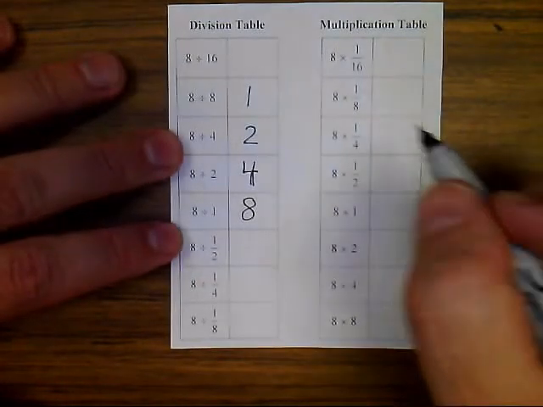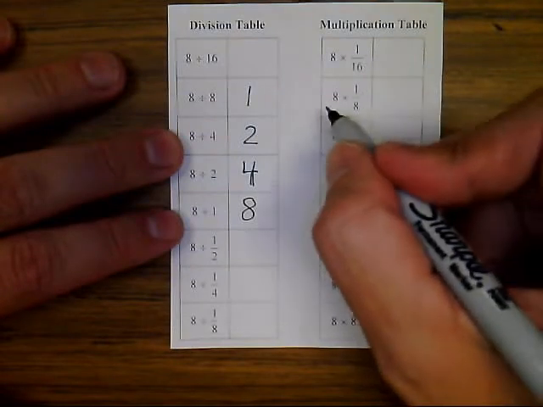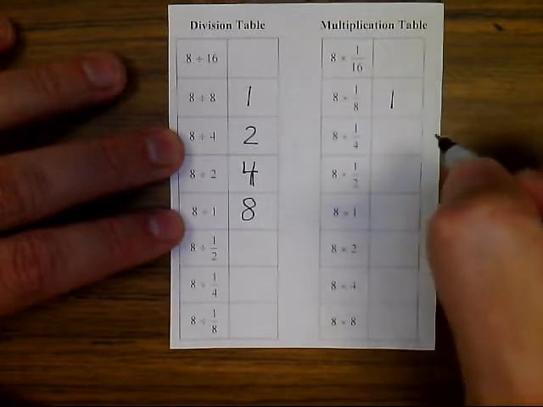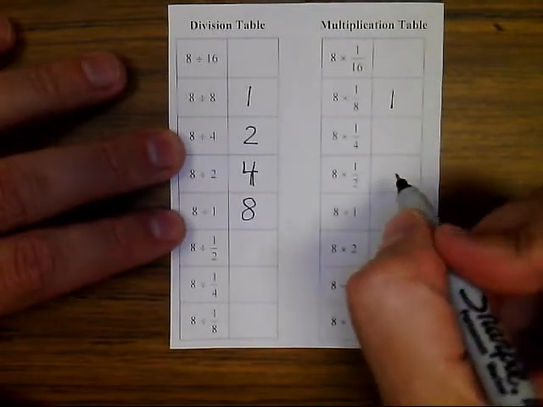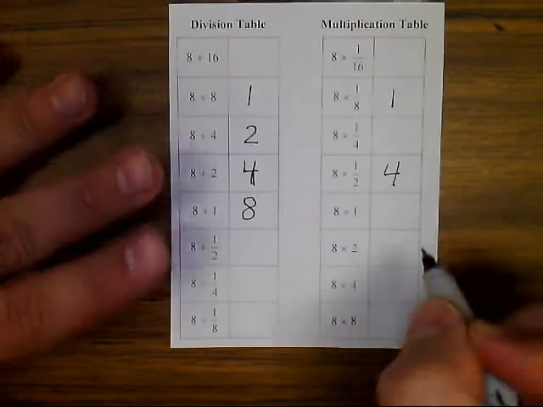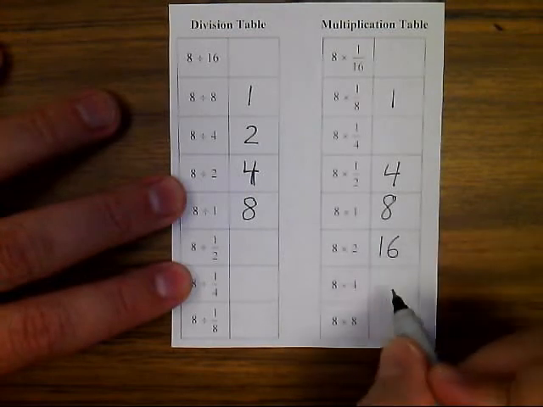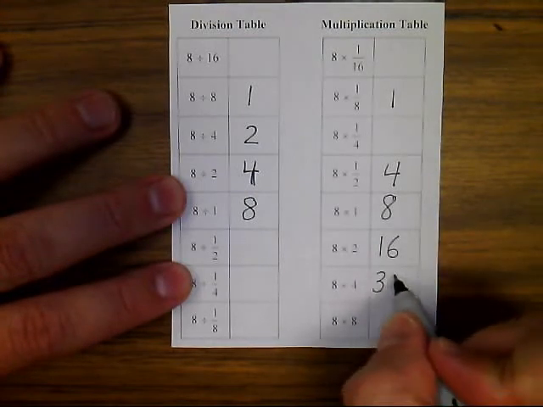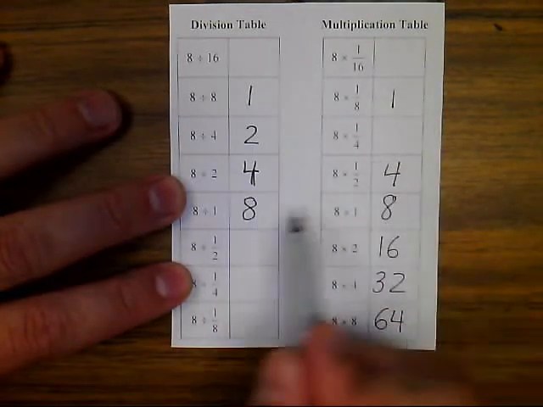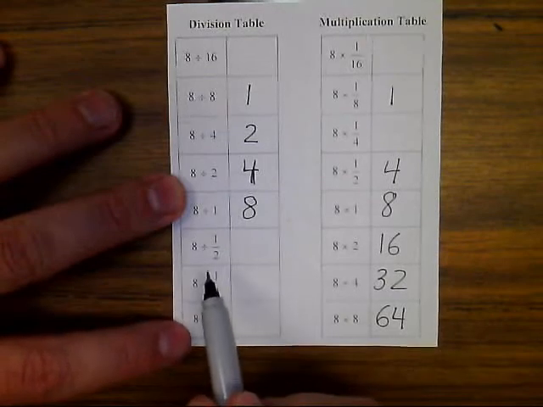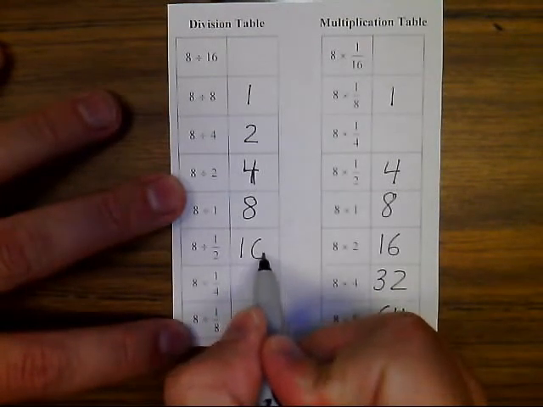Then we look at 8 times 1/8, that's 1/8 of 8, which equals 1. And 8 times 1/2, that's 1/2 of 8, which is 4. And obviously 8 times 1 is 8. 8 times 2 is 16, 8 times 4 is 32, and 8 times 8 is 64. What I'm noticing is that they're the same on both sides. So that would tell me that 8 divided by 1/2 actually equals 16.